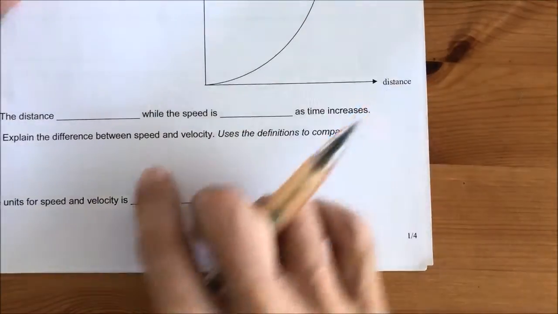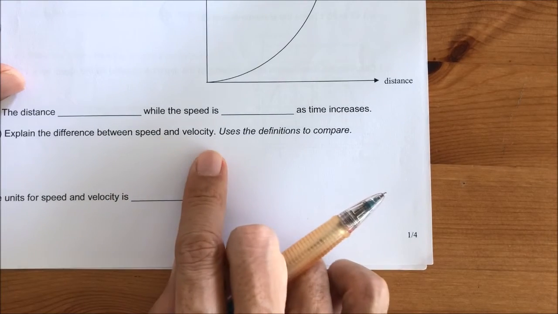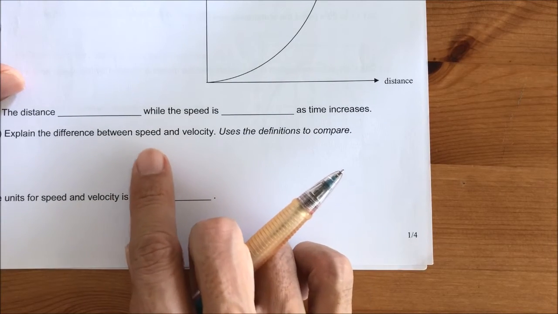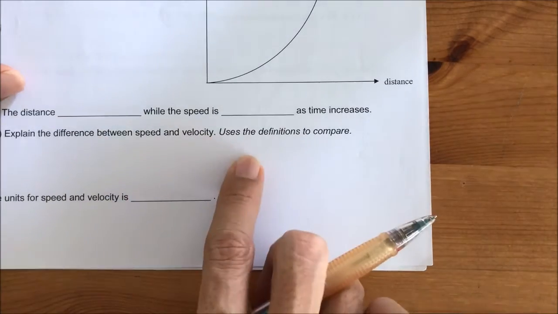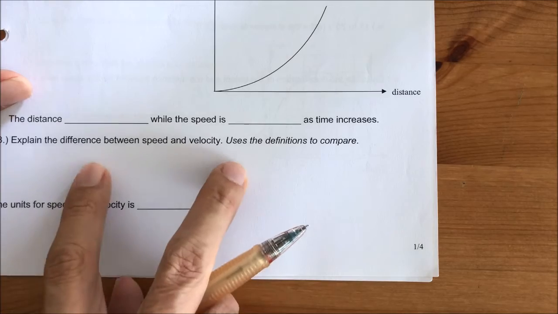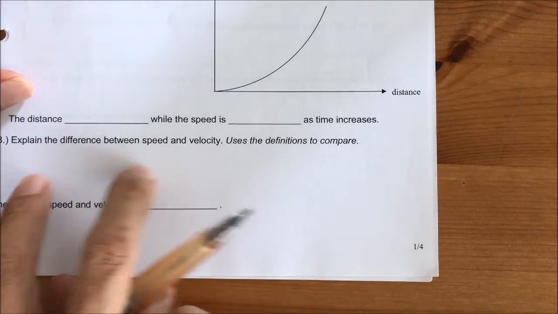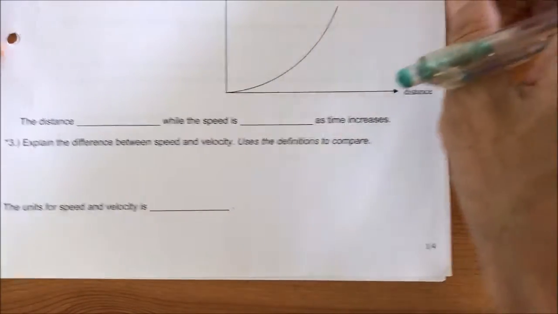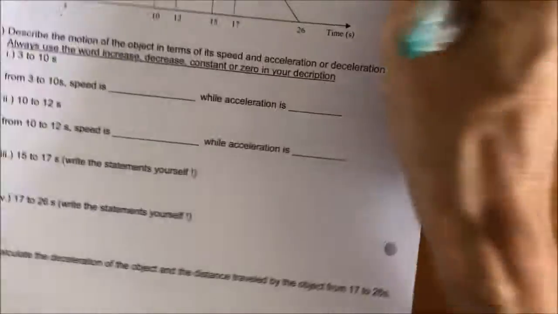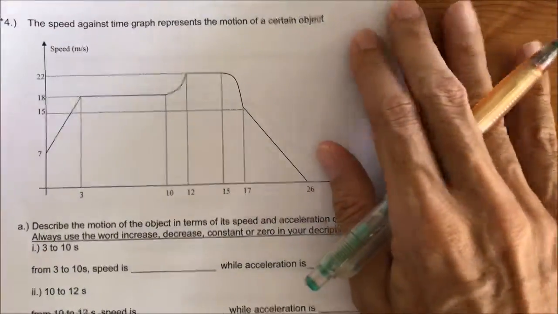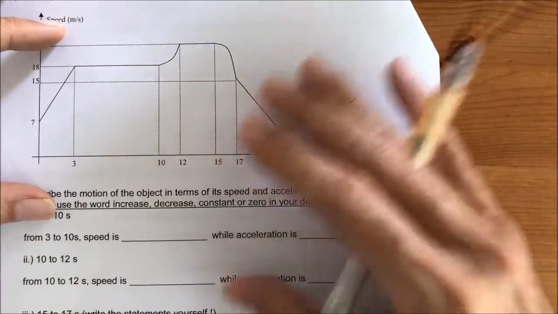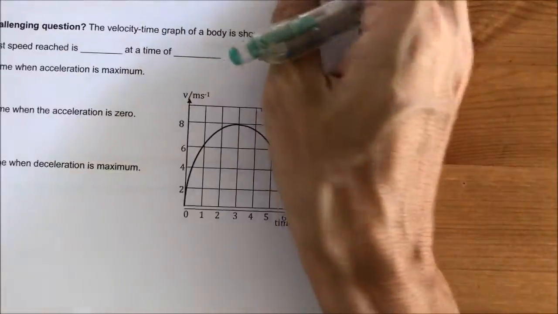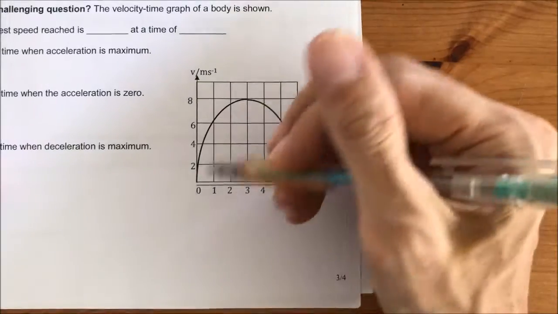Other than that, the definitions you must make sure you get correct. Don't just say speed is distance moved per unit time while velocity is not. Give the two definitions fully and write them down. You have to learn your definitions. Very useful. So for the rest of it, practice, go through things like this yourself. You should be able to do it. Don't be careless.